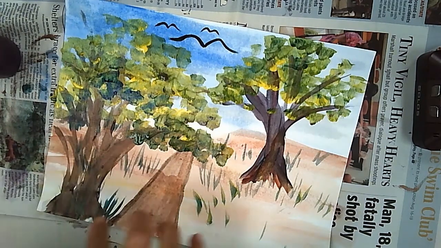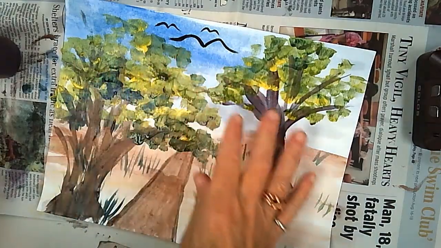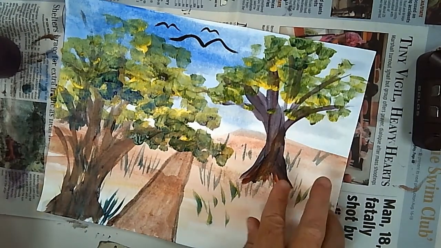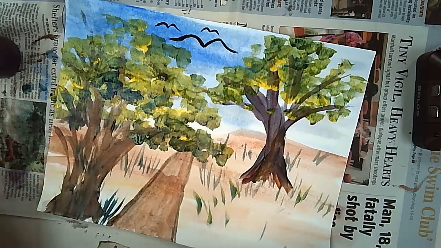I'd like to see 5 or 6 different value changes and intensity changes. You can add some little characters in here if you'd like to. You can put some little stuff up here in the trees. But that's what we will be doing today and tomorrow.